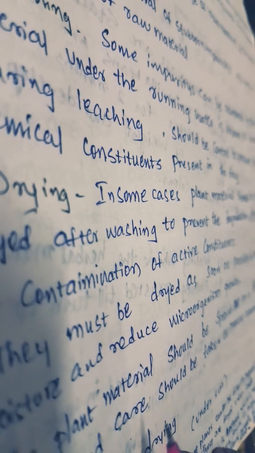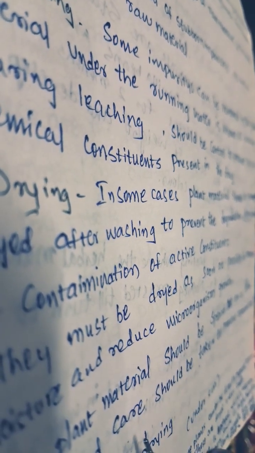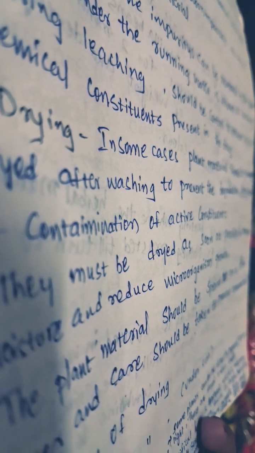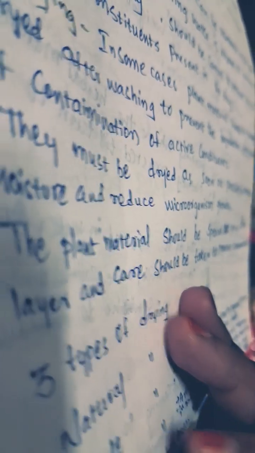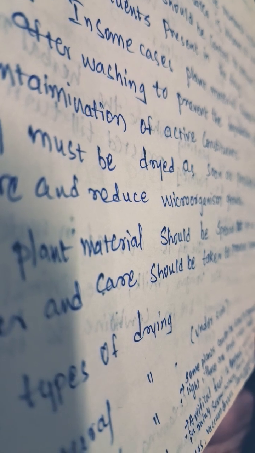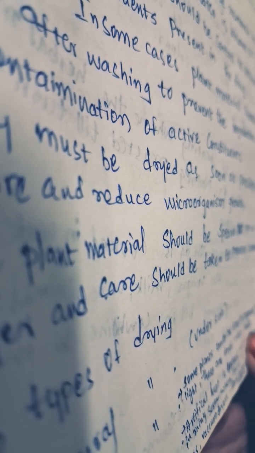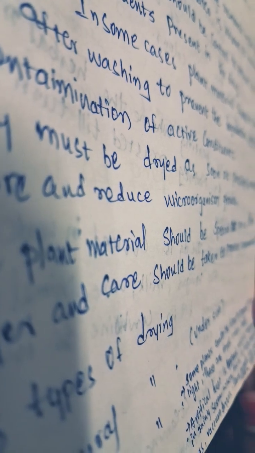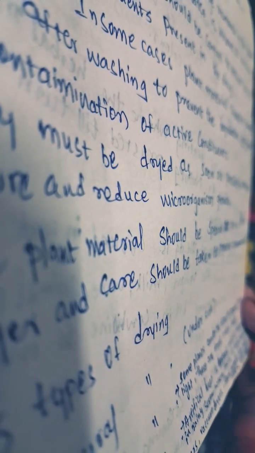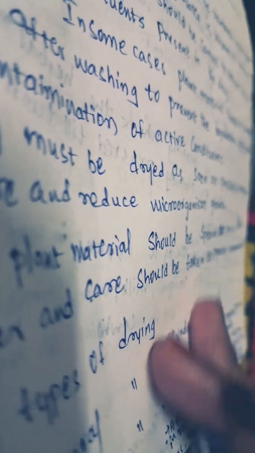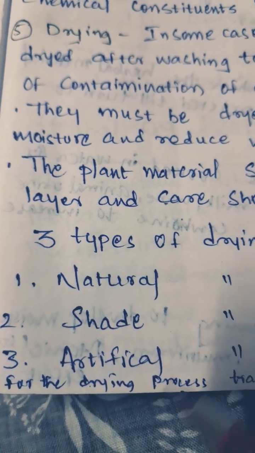The plant material should be spread in a thin layer. Care should be taken to prevent contamination. There are 3 types of drying: natural, shade and artificial. In natural drying, under the sun, the plants should not be exposed to sun; they are dried under shade. Next, the artificial methods are spray dryer and vacuum dryer. In the spray dryer, temperatures should not exceed 60 degrees. Natural, shade and artificial drying we have seen.